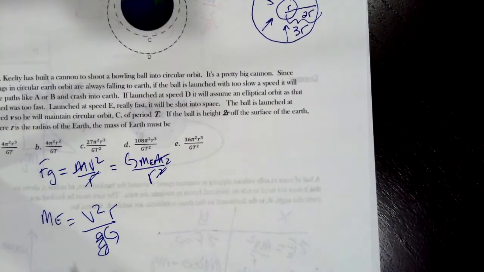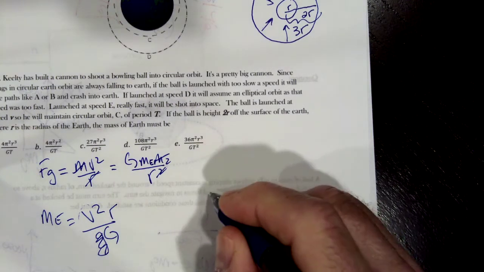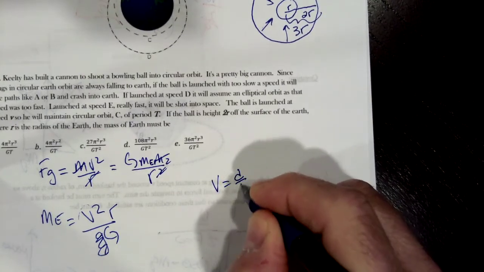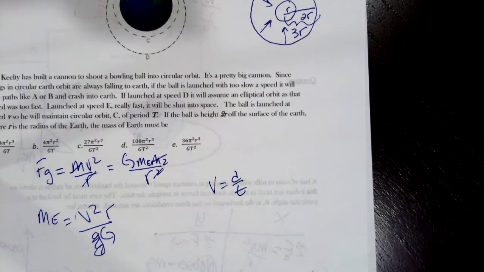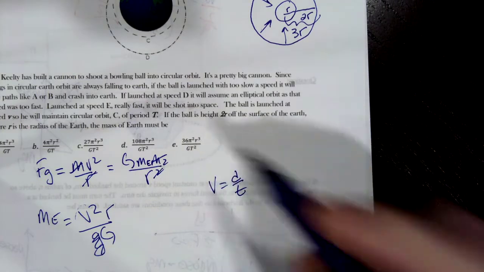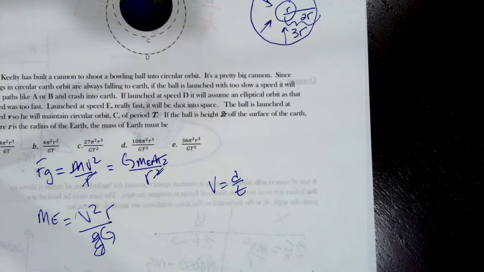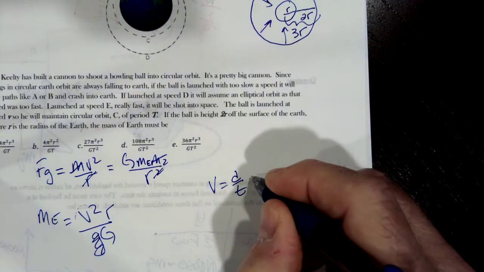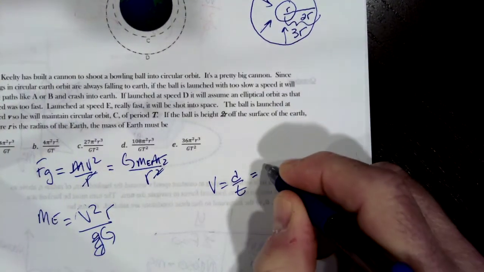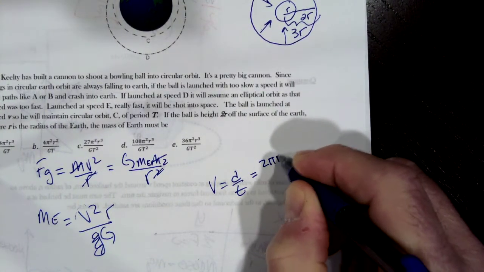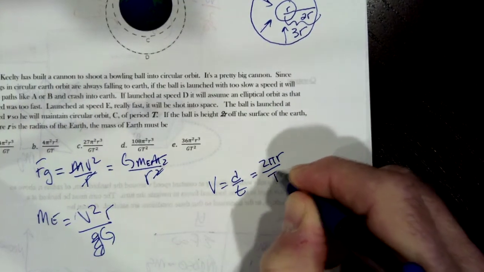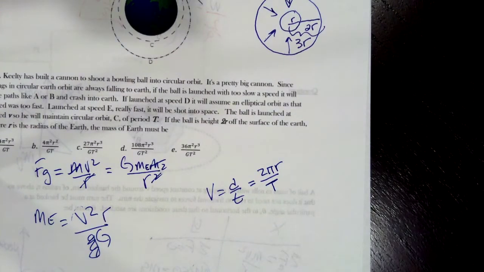I see R's, I see G's in the answer. I do not see any V's, so I've got to get rid of V. Now this is a uniform circular motion problem. So off to the side, I'm going to say V equals D over T. Traveling at constant speed, I could say that. I see big T's in the answer. Always look at your answers to try to tell you where to go. That's the time to go around once. That means the distance would be the distance to go around once. So that would be 2 pi r over big T, capital T. So now I'm bringing in the pi's and the T's, and it's starting to look like something.